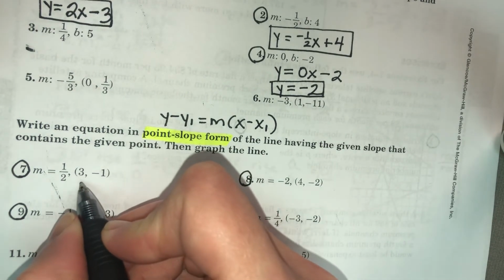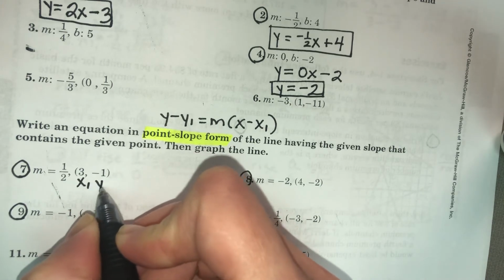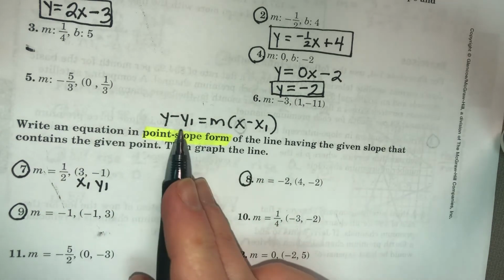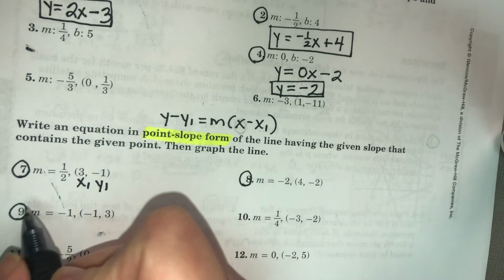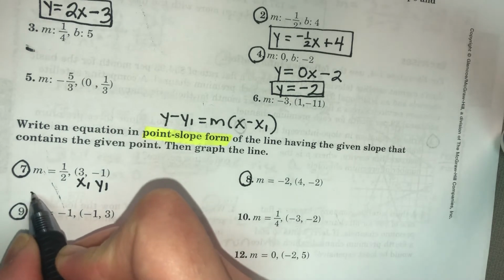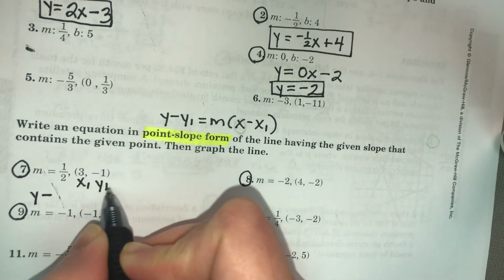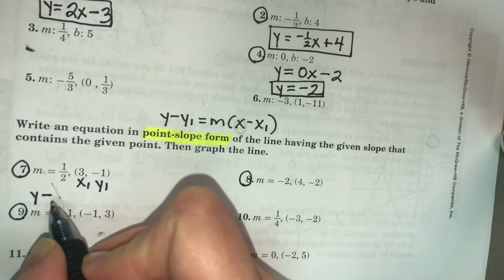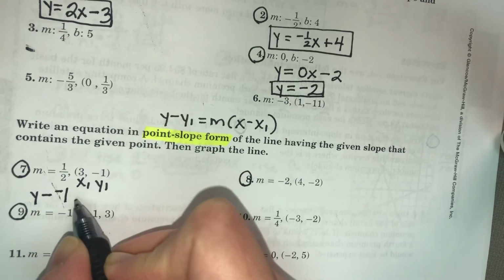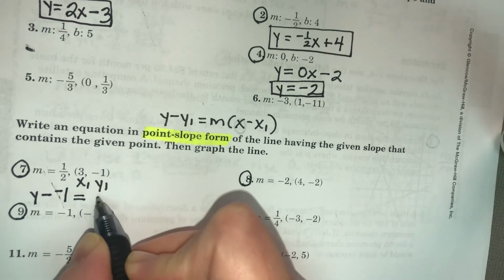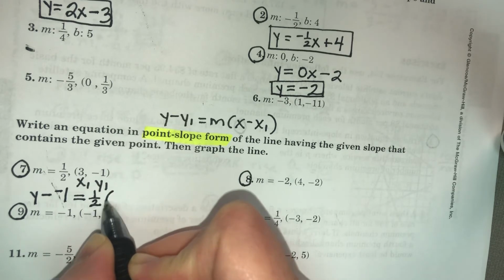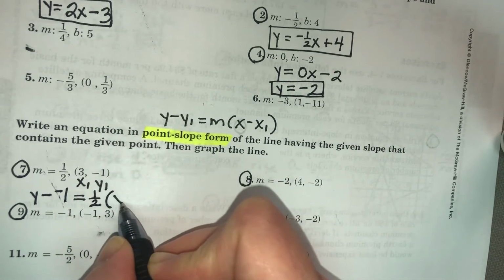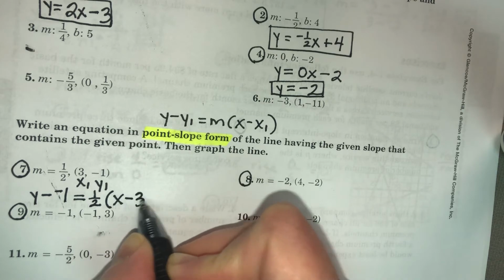You label the point x1, y1, and then you fill those values into the formula. So this first one is y minus my y1, which is -1, equals m, which is 1/2, times, in parentheses, x minus 3.